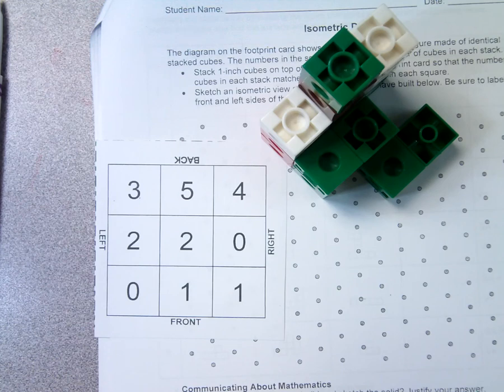So this is what you need to do the rest of class, is get this built on your isometric paper. And if you don't finish it in class, then it would be your homework.